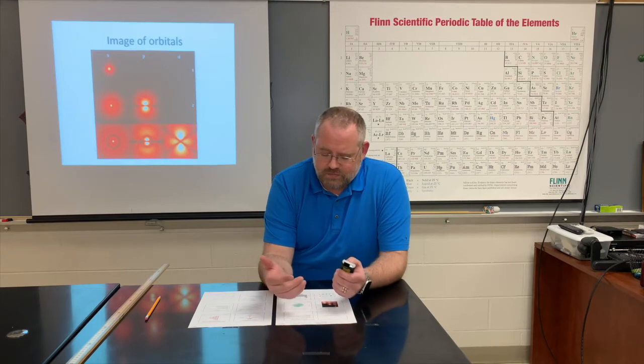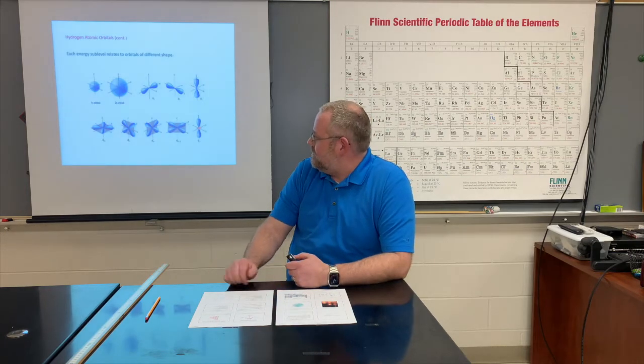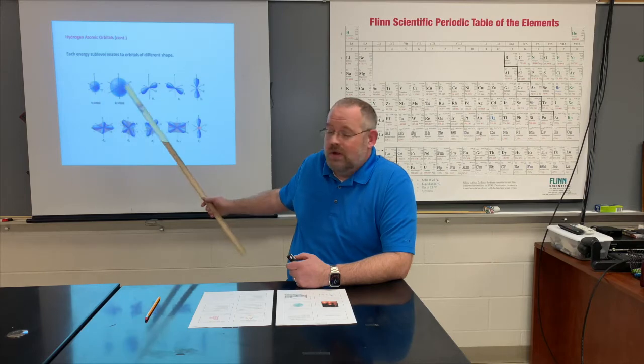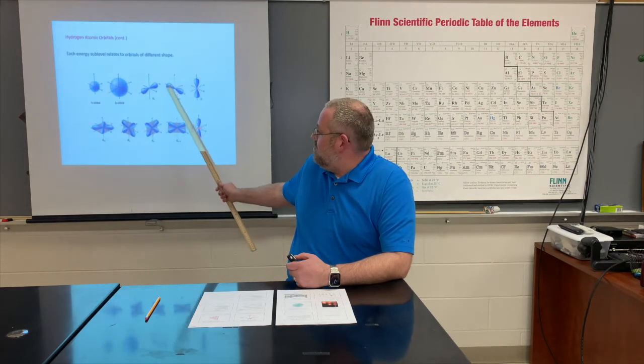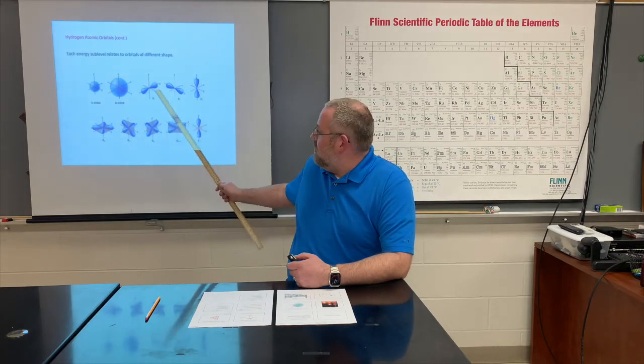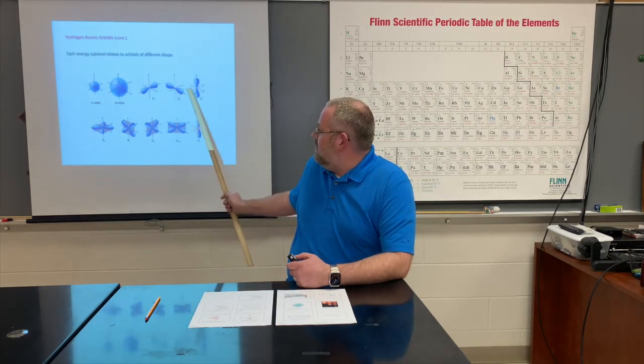Okay, so what these sections are, are subgroups that we call S, P, D, and F. The S subgroup is that sphere. The P subgroup are these dumbbell shapes. Okay, they exist in an XYZ plane. All right, so one dumbbell will be in the X, one dumbbell will be in the Y, and one dumbbell will be in the Z.